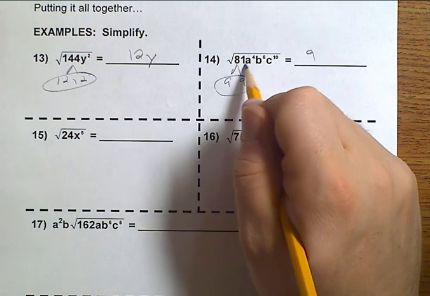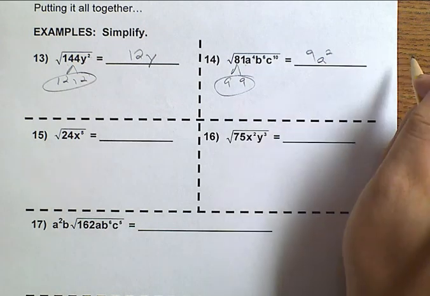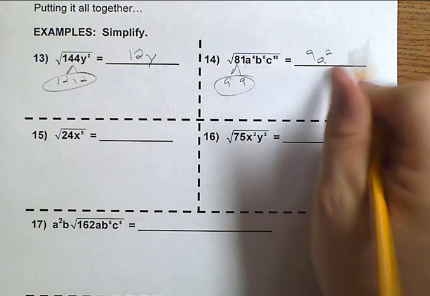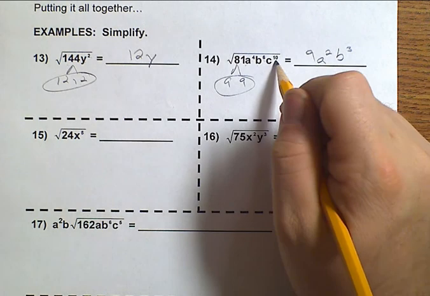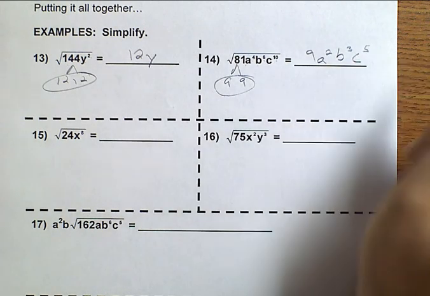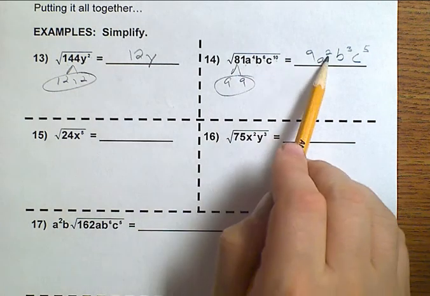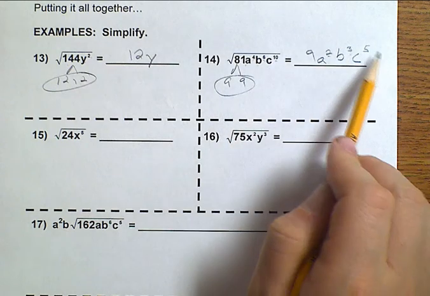A to the 4th. 4 divided by 2 is 2. B to the 6th. 6 divided by 2 is 3. C to the 10th. 10 divided by 2 is 5. Again, 4 divided by 2 is 2, 6 divided by 2 is 3, and 10 divided by 2 was 5.